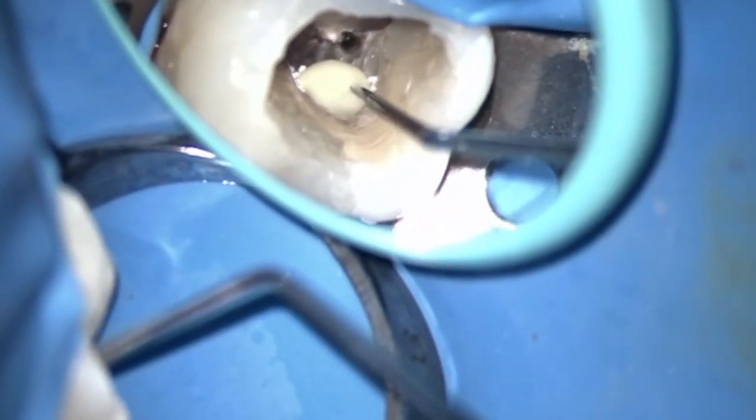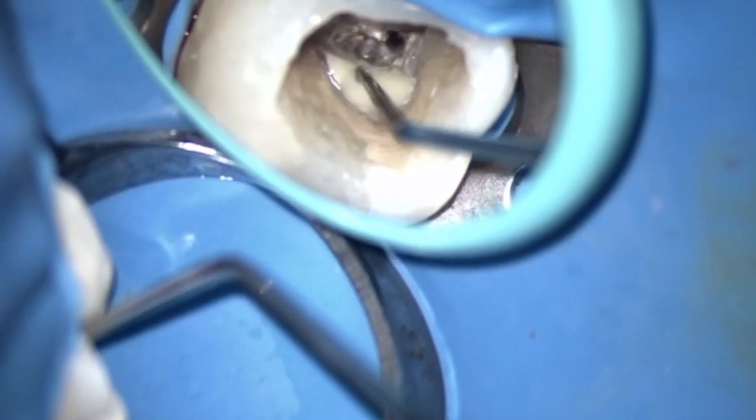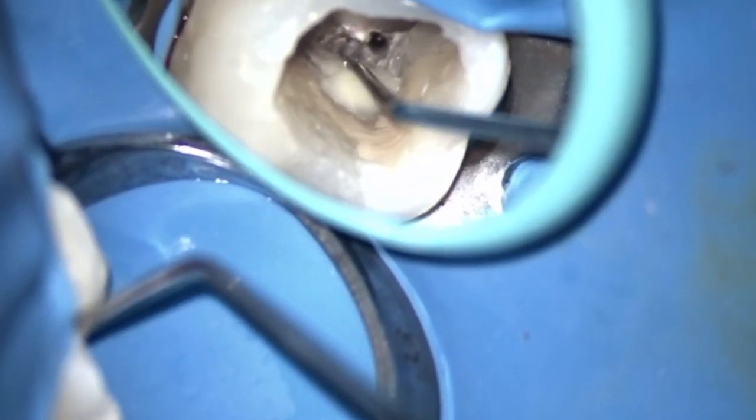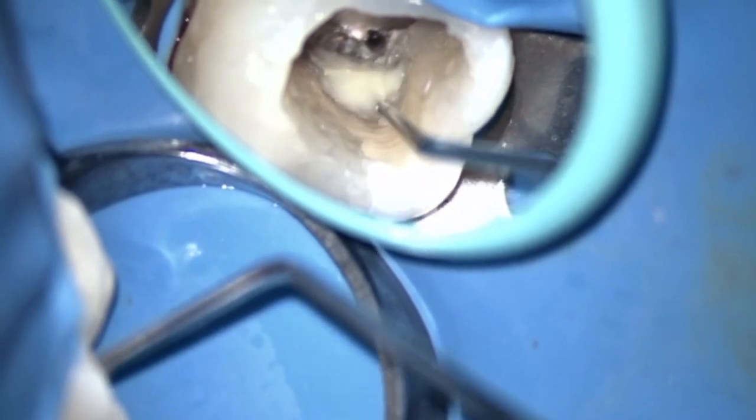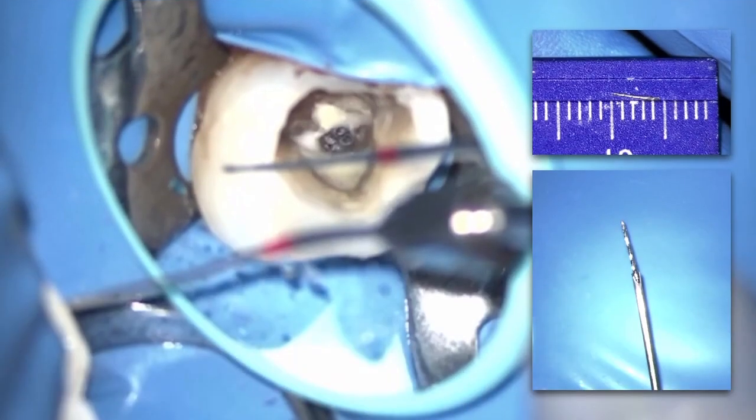So I can say that it is possible even with the loupes, but absolutely with the dental operating microscope, it is amazing, because with the dental operating microscope you are able to deal with 20 microns, but with the loupes, not. So this tells us how easy it is to control such complications that happen.